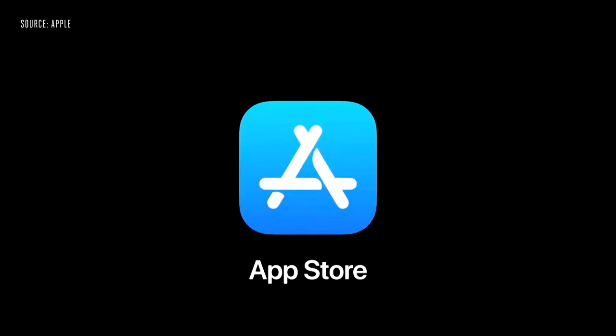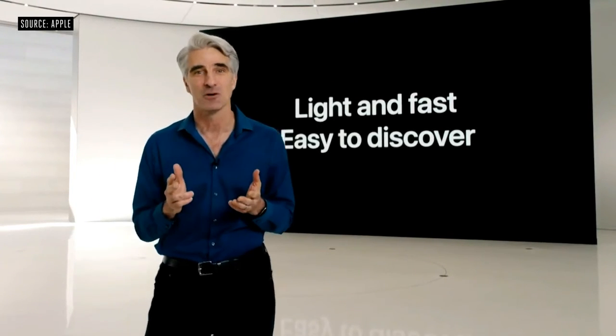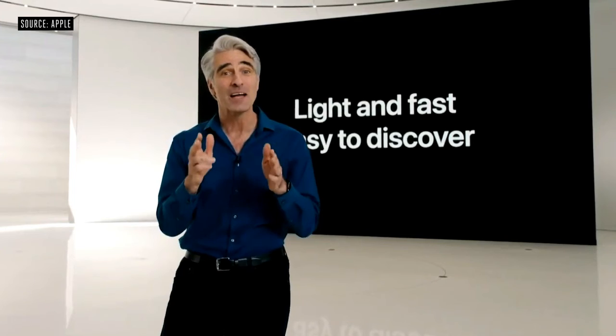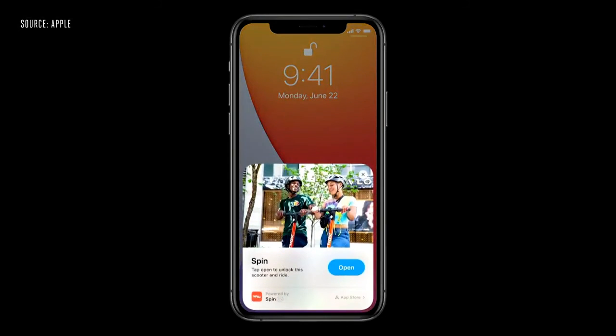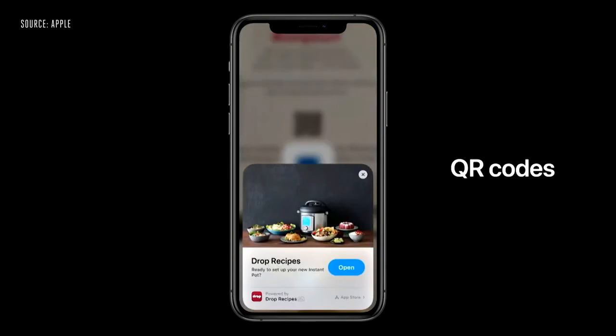Now, let's turn to the App Store. An app clip is a small part of an app. It's light and fast and easy to discover, so you can quickly get what you need right when you need it. They start with this card, which quickly pops up, and with just a tap, you can launch the app clip. The best way to discover app clips will be with a new Apple-designed app clip code. So when you see one, you'll know that there's an app clip waiting for you.